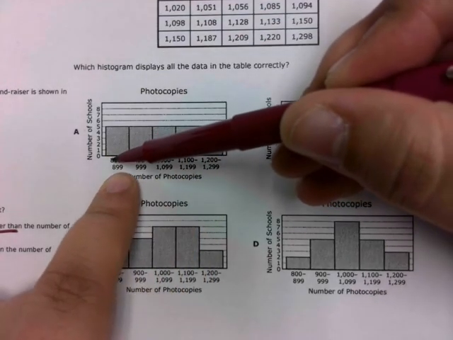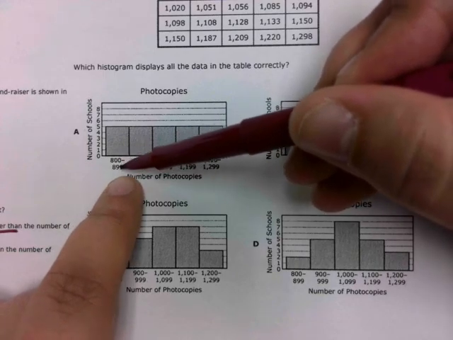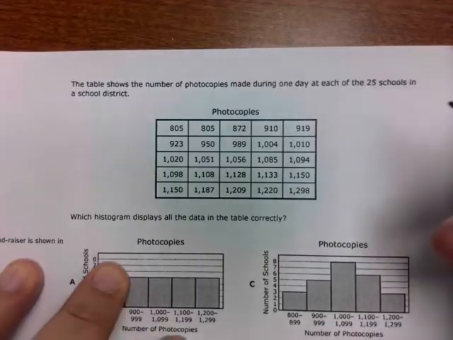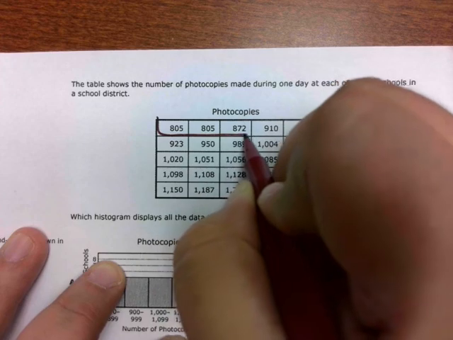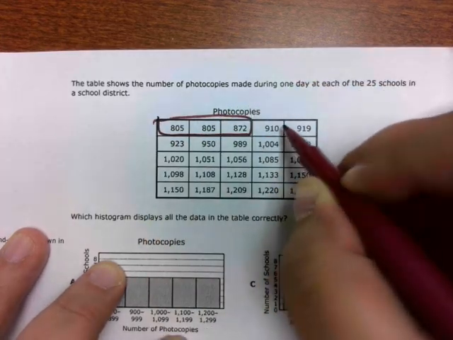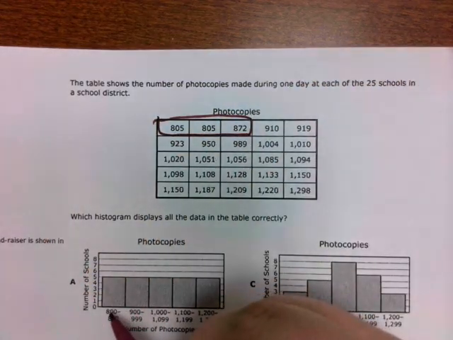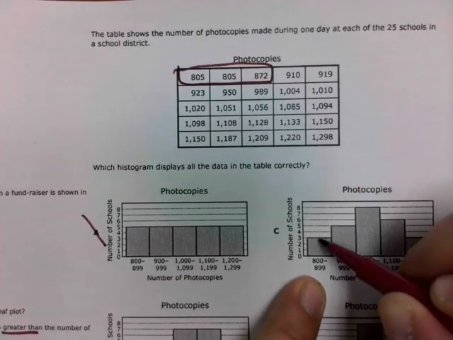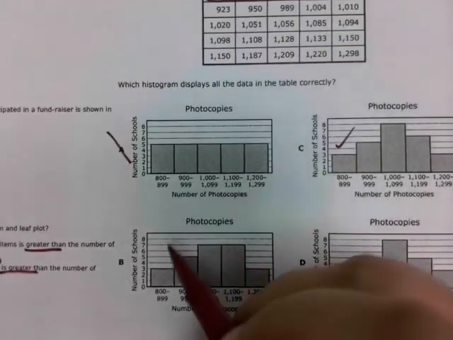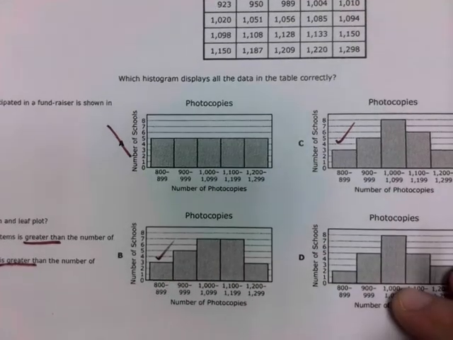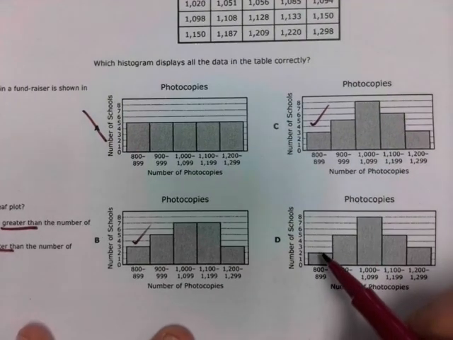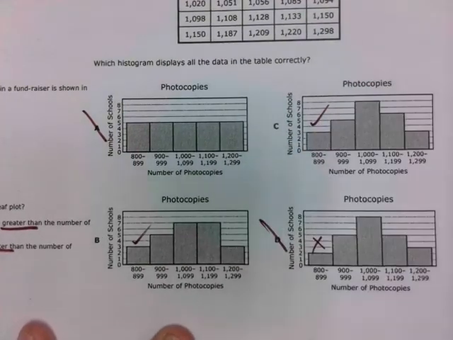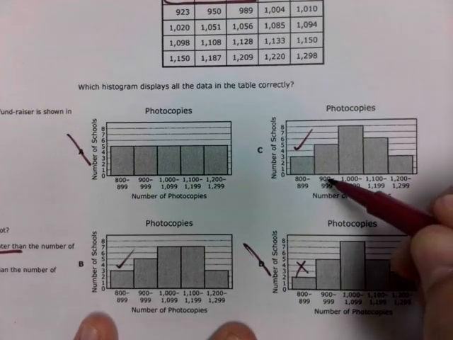So if my first one is 800 to 899, so basically all the numbers in the 800s. So that's these numbers right here, because this gets bigger. So that's 3. So that goes to 5. No, that's definitely not right. This goes to 3. That one does work. This one goes to 3. That one works. This one only goes to 2, so that one doesn't work. So we eliminated D. All right, next one is my 900s.